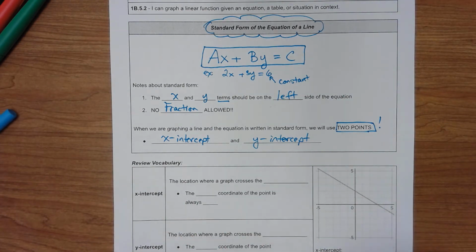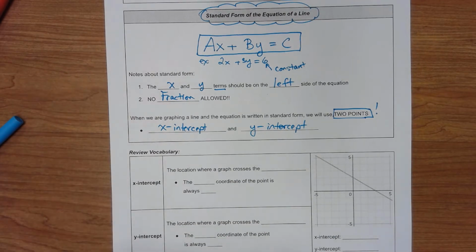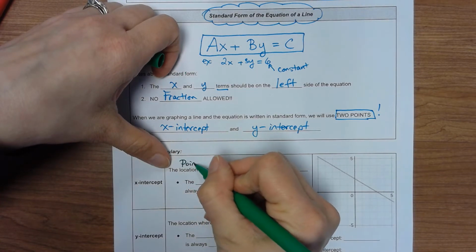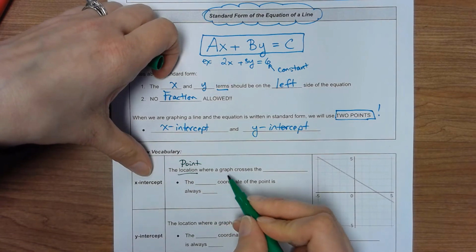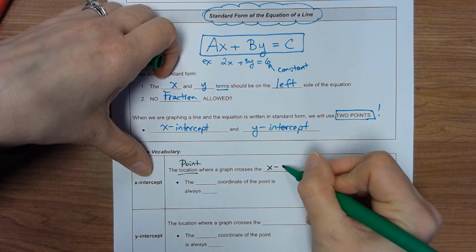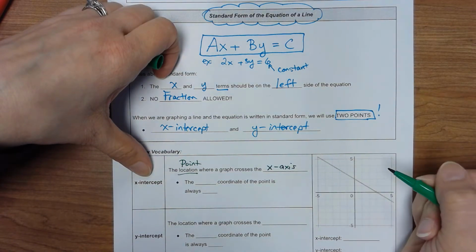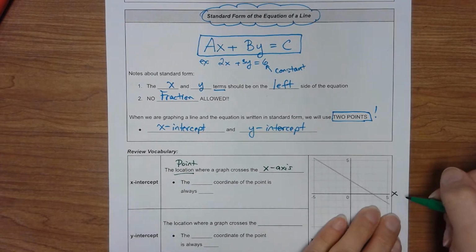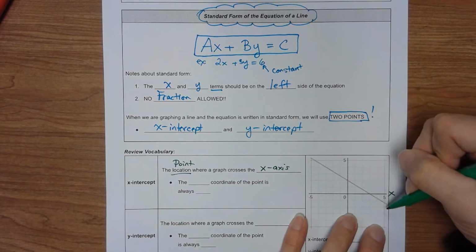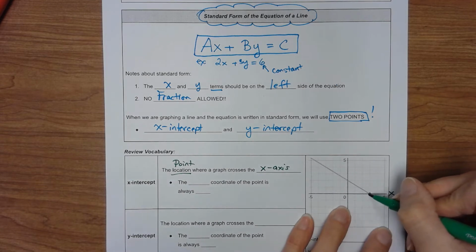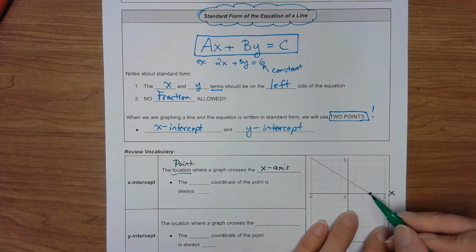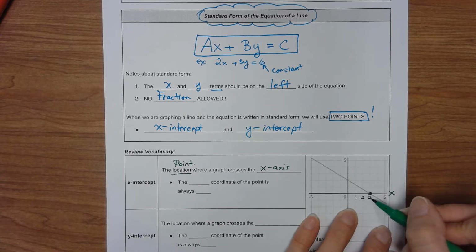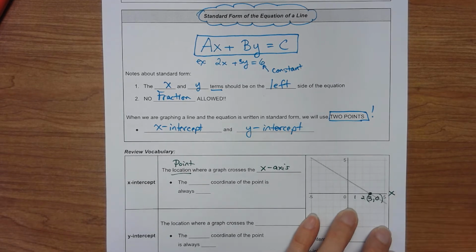Let's make sure everyone knows what we're talking about here. An x-intercept is the location. It's actually a point where the graph crosses the x-axis. Take a look at this line right here. This is the x-axis, the horizontal one, and this is the line. This point right here is where the line touches the x-axis. This is the point 3, 0.